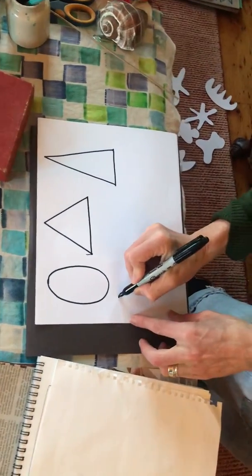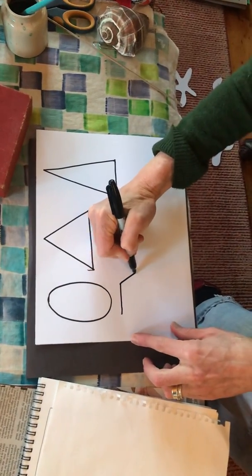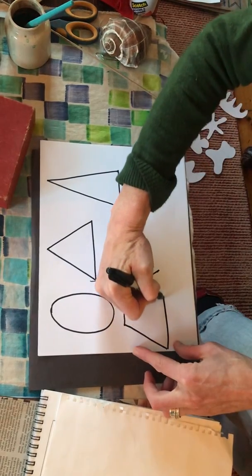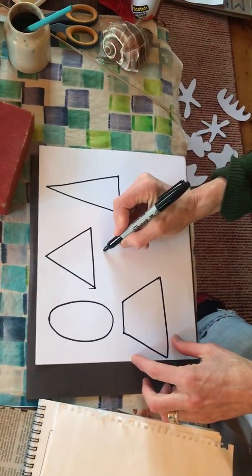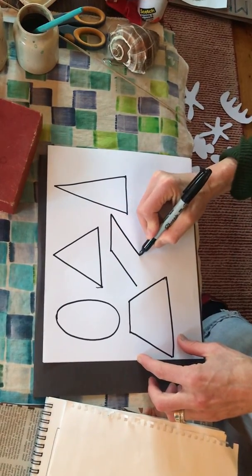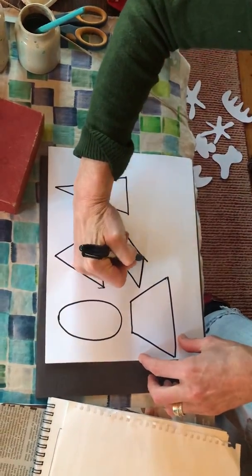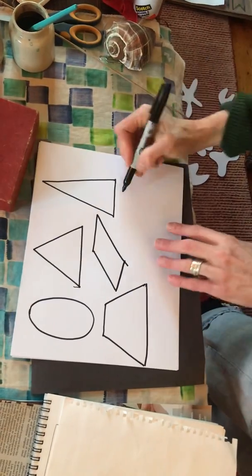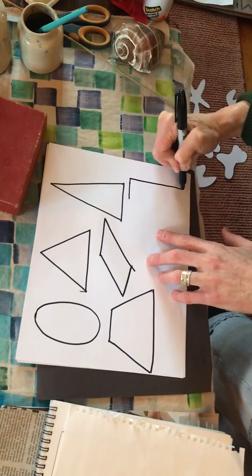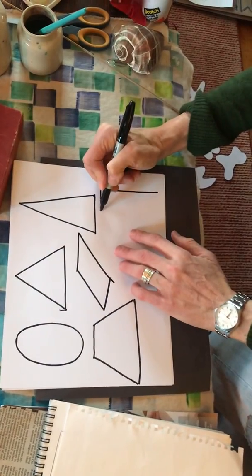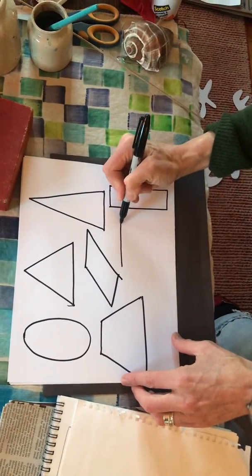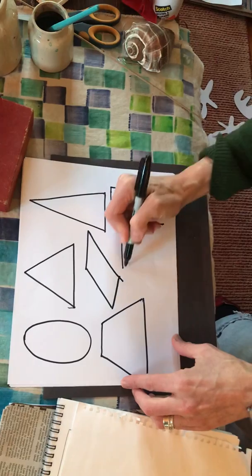I'm going to do a mesa or a parallelogram. Trapezoid. And maybe here's a parallelogram. That's a good one. I'm not doing it so well. And maybe a skinny rectangle. How many do I have? 3. This is my 6th one. You could do more than 6 if you want. There's a rectangle, and I'll just do a square. This is a terrible parallelogram.